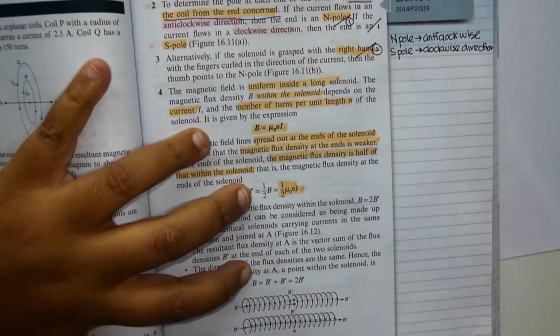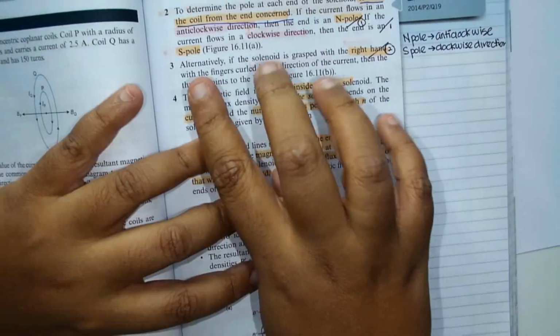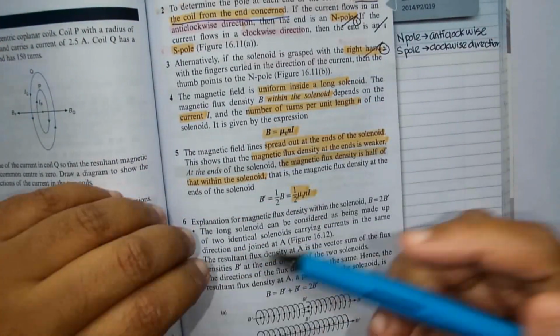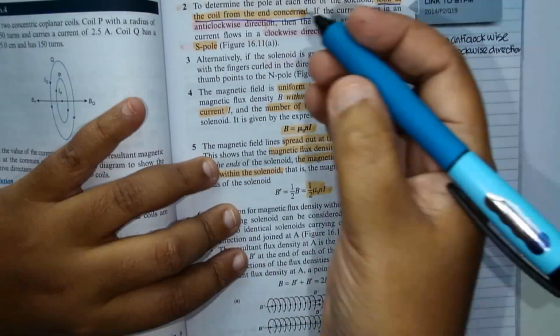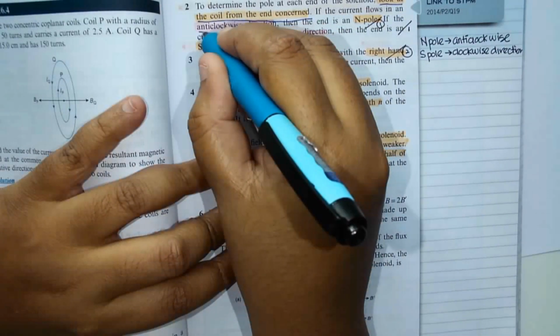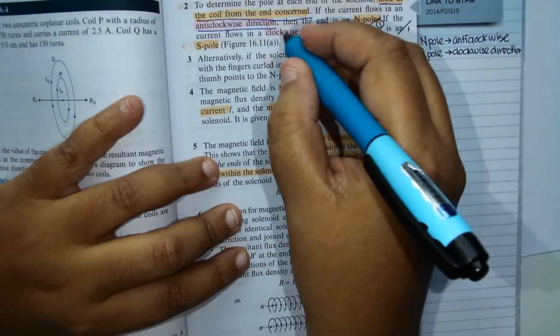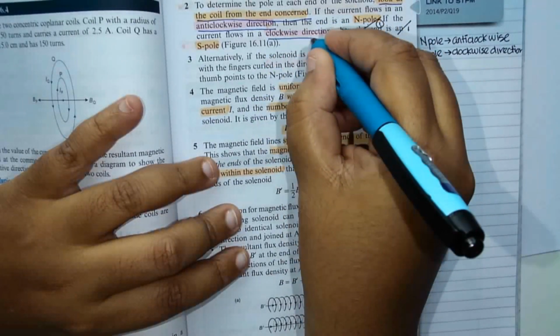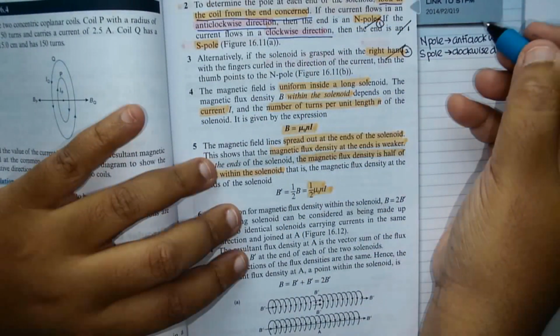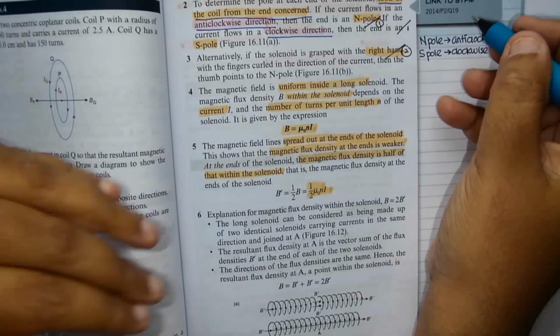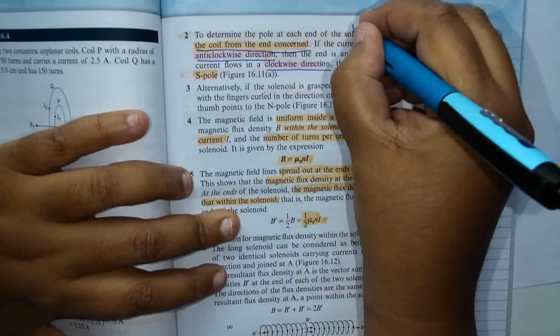So there are two ways here. One is by looking at where the North Pole and the South Pole are. If it's a North Pole, then the direction of the current is anti-clockwise. But if it's a South Pole, the direction of the current will be clockwise at the end of the solenoid. Okay, you must look at the end of the solenoid. So this is the first method.